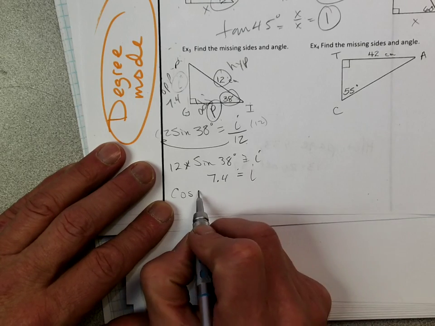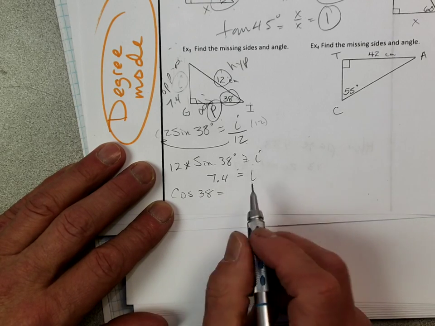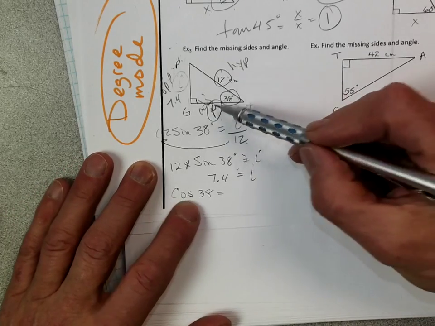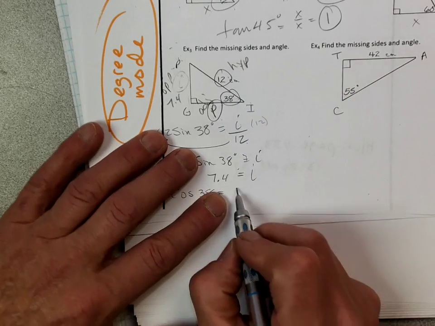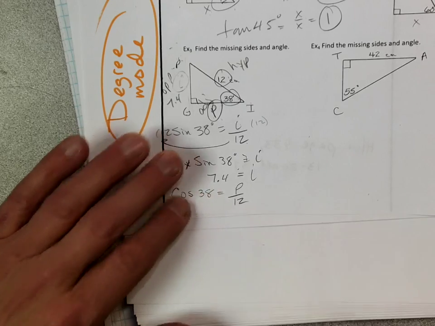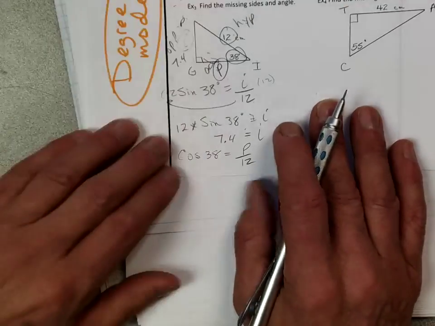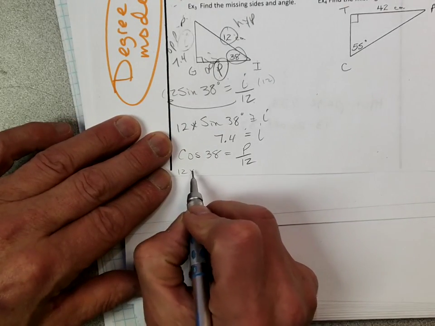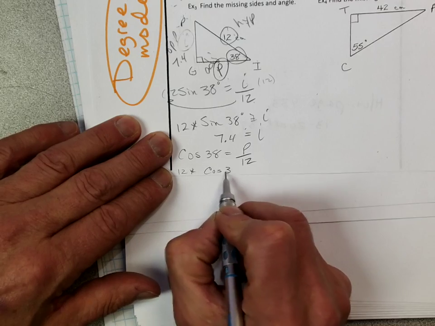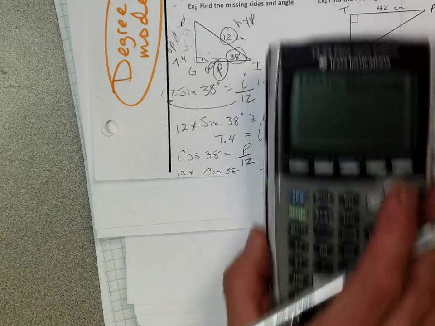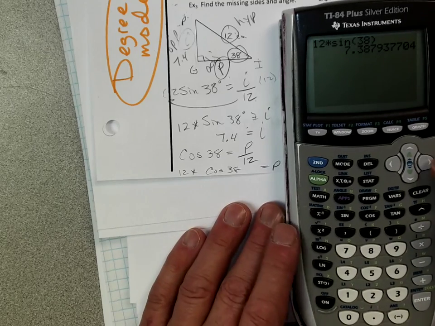Cosine of 38 is equal to adjacent over hypotenuse, which is p over 12. Then multiply it up. So we have 12 times the cosine of 38 equals little p. And use my calculator, just type it in just like it says.